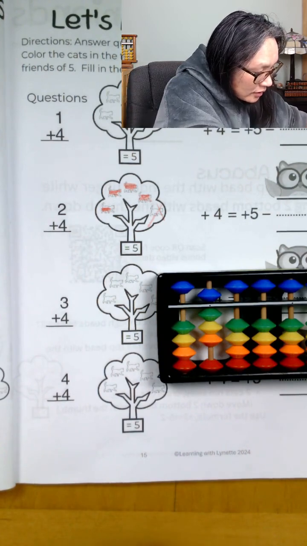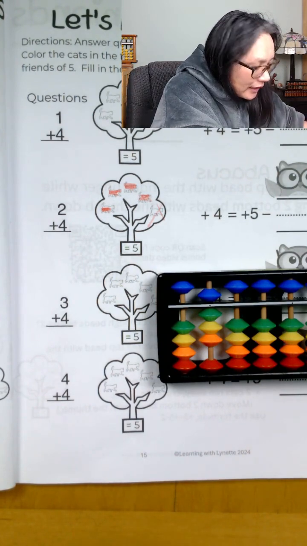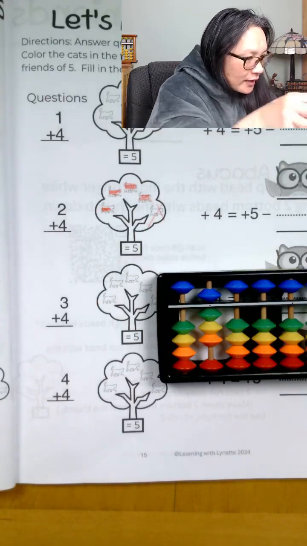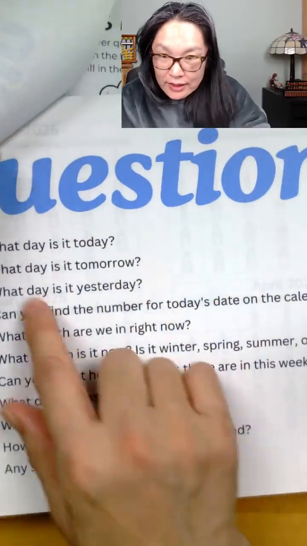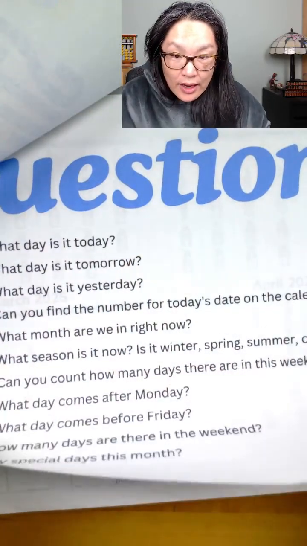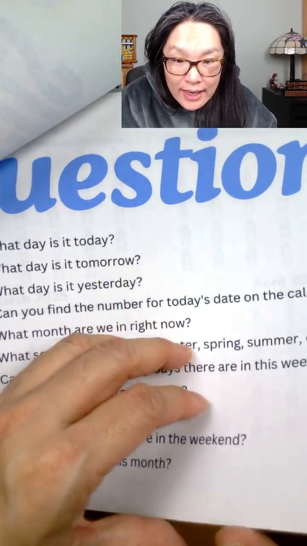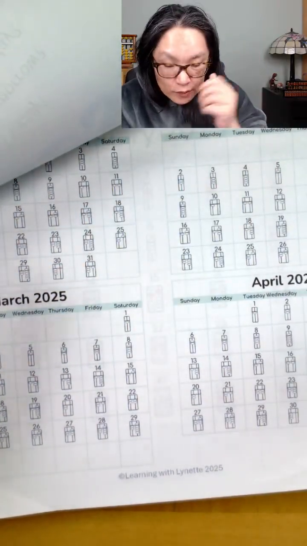Calendar, where's my calendar? So I made a calendar and I gotta update it. That's what I gotta do. So I made a little thing for abacus calendar, and I have these prompt questions, like asking what the day is today. And I get the cats in the tree. Yeah, that helps, right? Like the story actually helps.